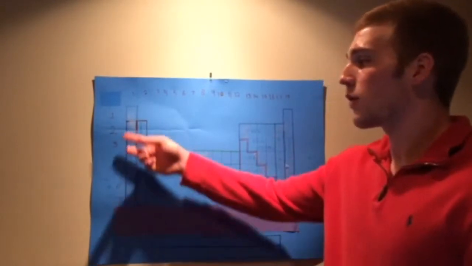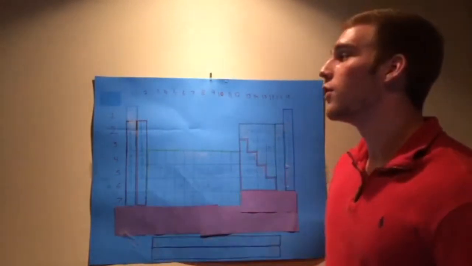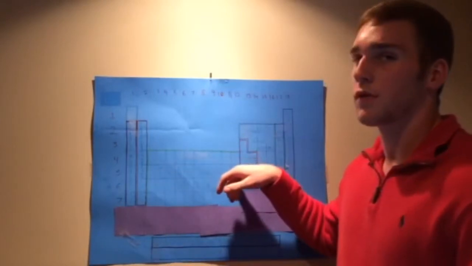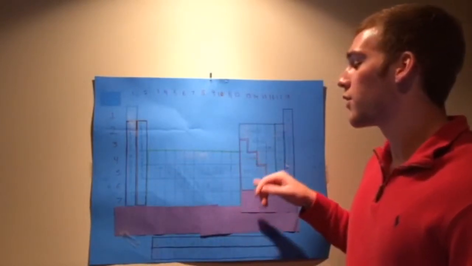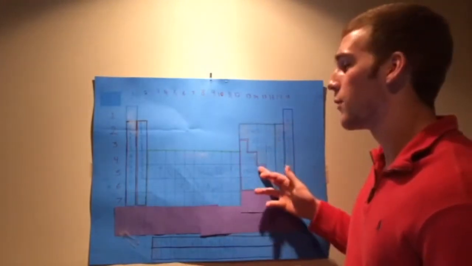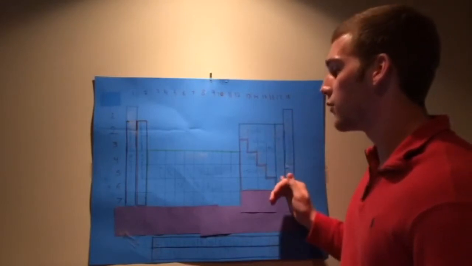Now we're moving into the location of different elements on the periodic table. We have our alkali metals in group 1. We have our alkaline earth metals in group 2. We have our transition metals, which are groups 3 through 12 on the periodic table. And then we have our other metals and other nonmetals. They're not specifically named except for the metalloids. We have our noble gases in group 18 and our halogens in group 17.